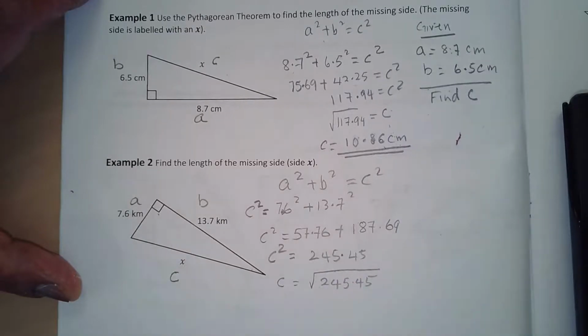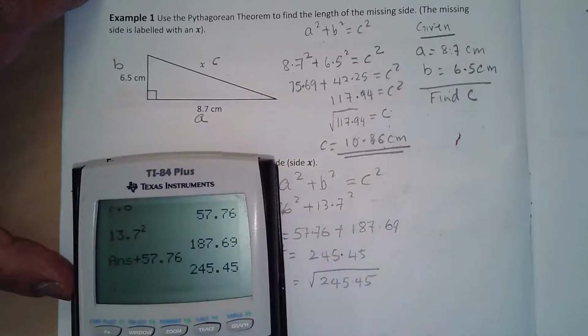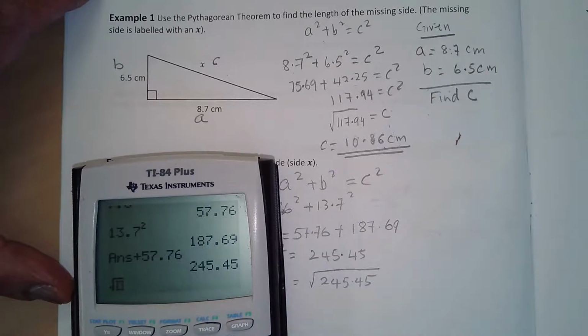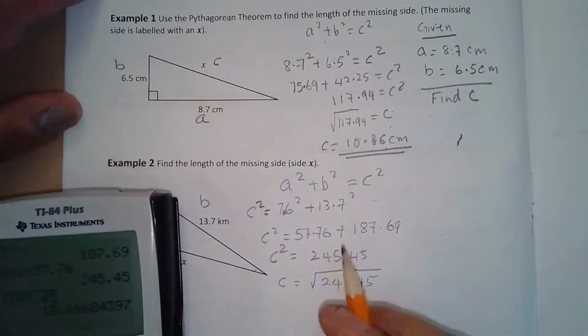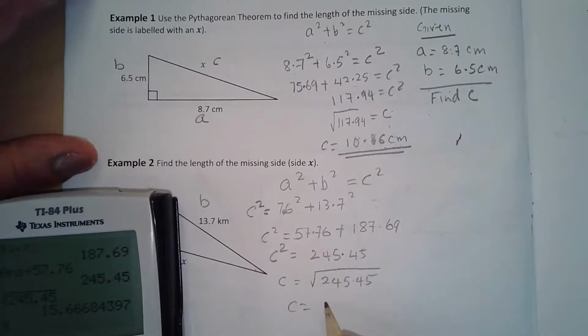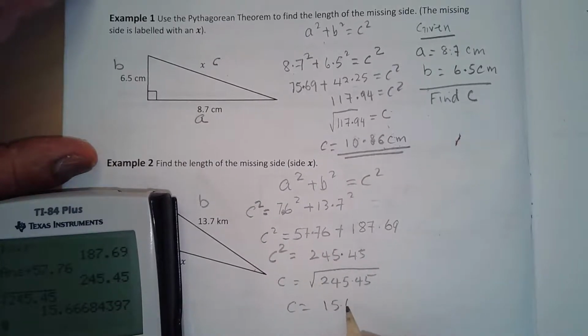Now C is the square root of 245.45. So I go to my trusted calculator and do my square root. Your calculator might be different from what I'm using right now, but if you have a graphing calculator, you can do the same process. So my answer is C is 15.6.